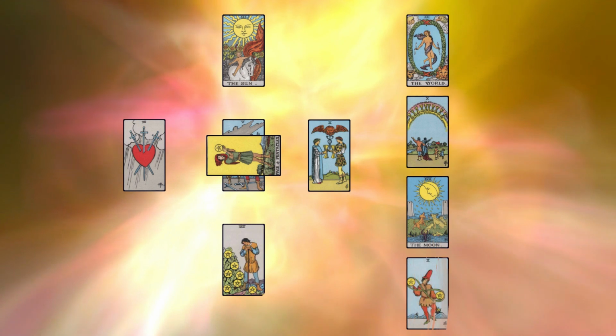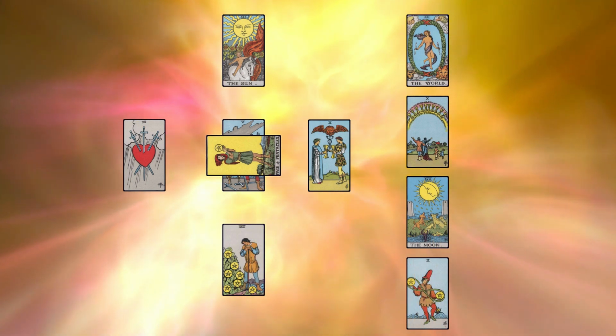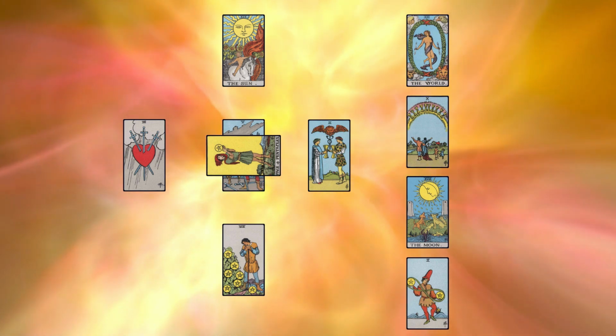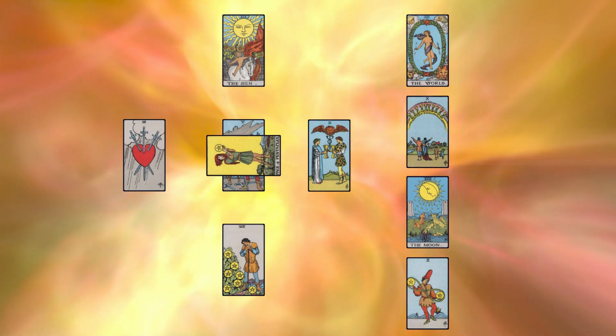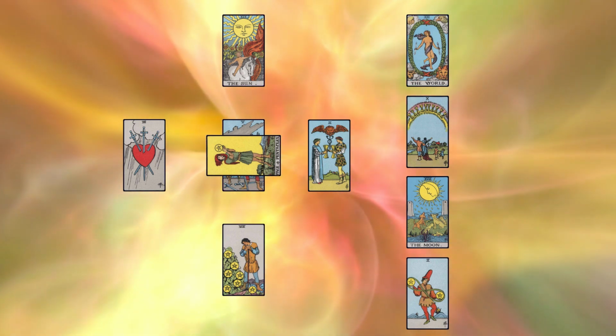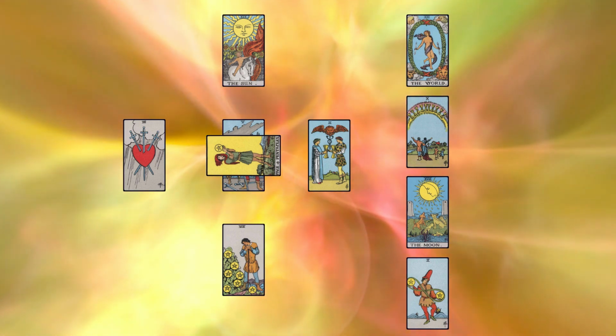Once you've laid out your cards, notice how they interact. Are there repeating symbols or themes? Do some cards offer solutions to challenges presented by others? These connections help tell a bigger story.